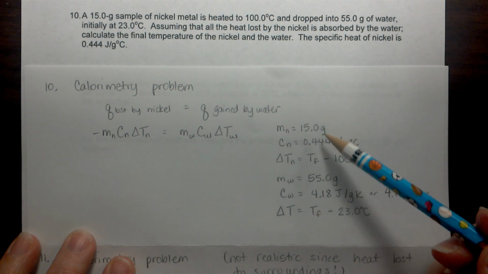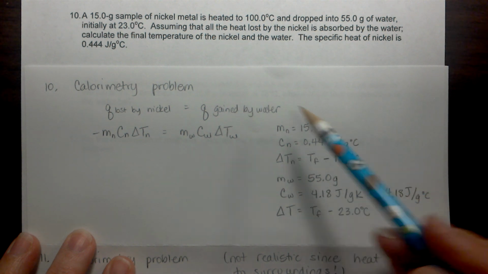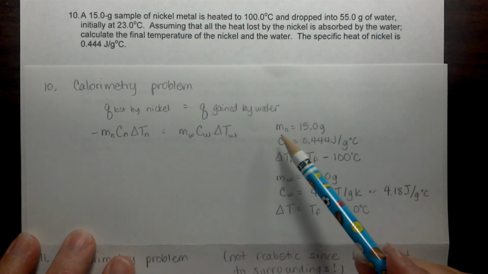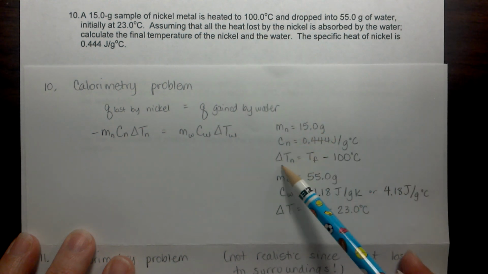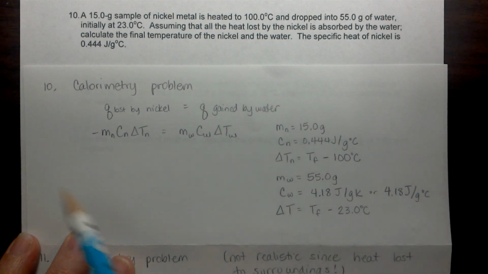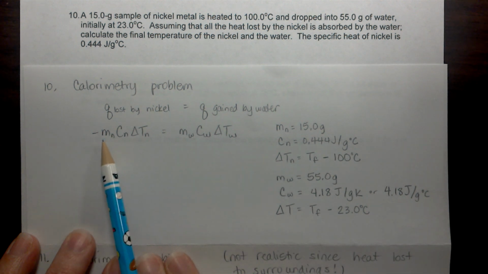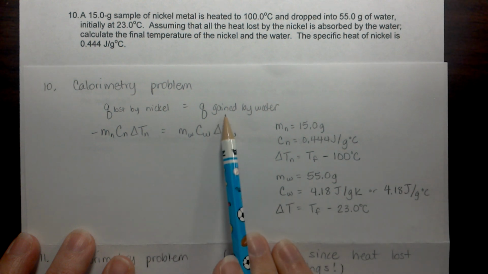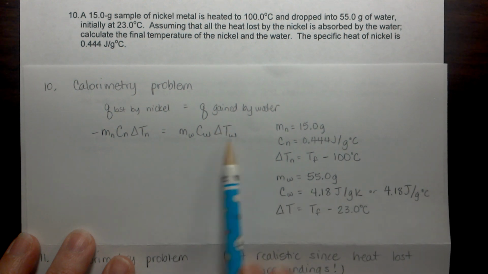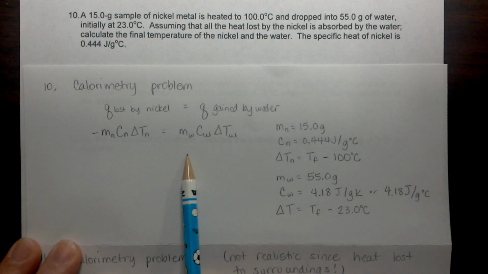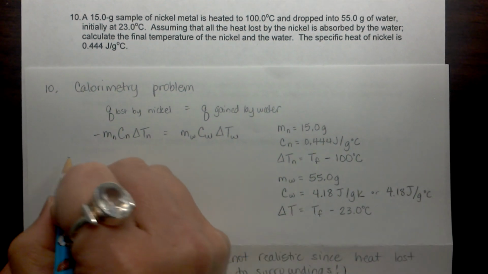Now, all I've done over here is simply take the information that was provided in the problem and put it beside each of the variables that are represented in the equation. So again, heat lost by the metal, mCp delta T or mc delta T, and heat gained by the water, mc delta T, they're going to be equal to each other. So I'm just going to plug this information in.